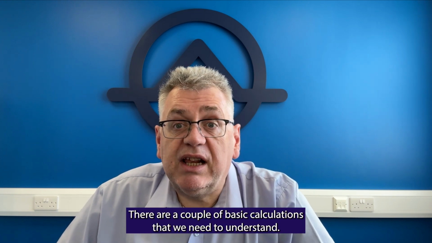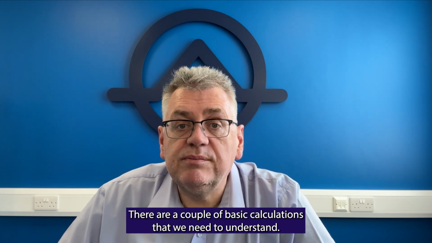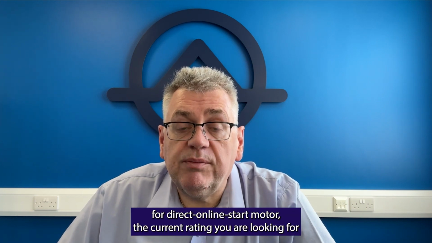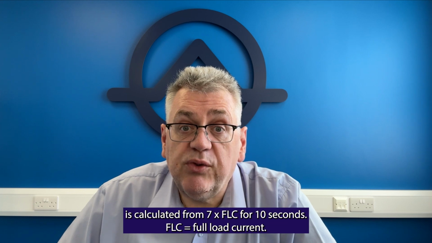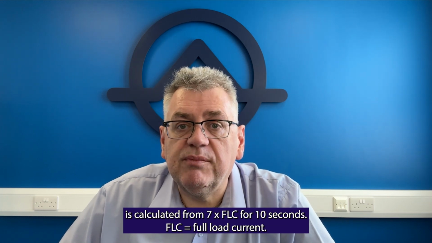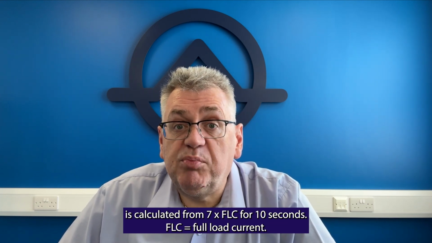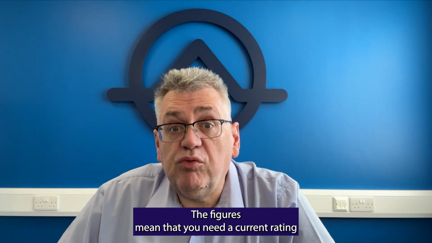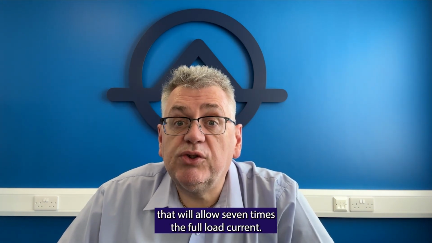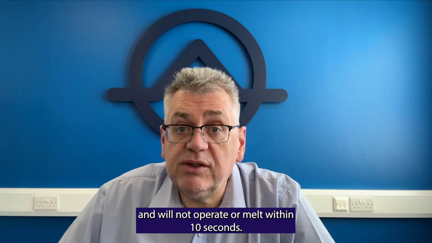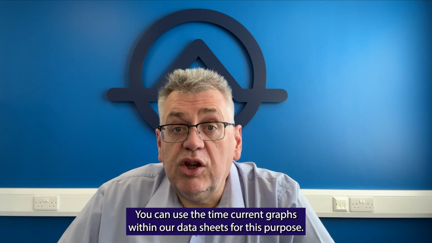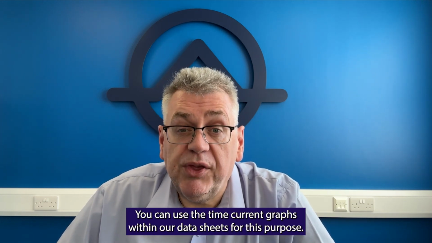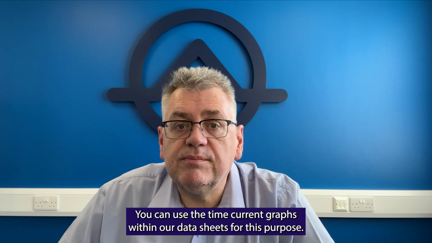There are a couple of basic calculations that we need to understand. Firstly, for a direct online start motor, the current rating you are looking for is calculated from 7 times the full load current for 10 seconds. Full load current is abbreviated to FLC. The figures mean that you need a current rating that will allow 7 times the full load current and will not operate or melt within 10 seconds. You can use the time current graphs that are within our data sheets for this purpose.